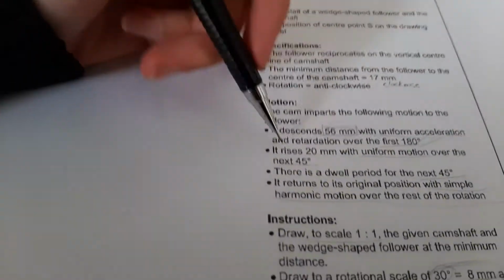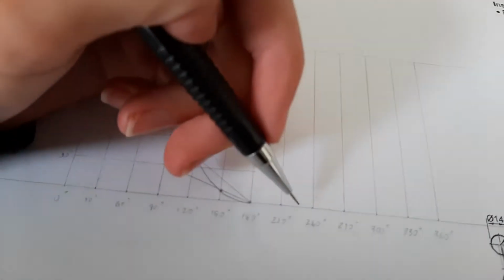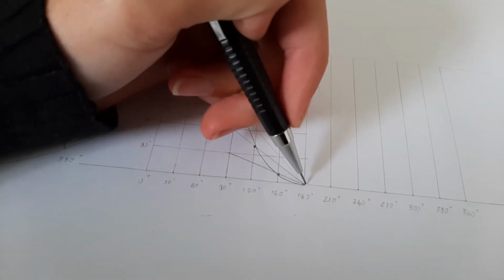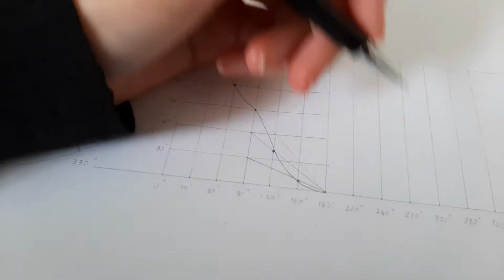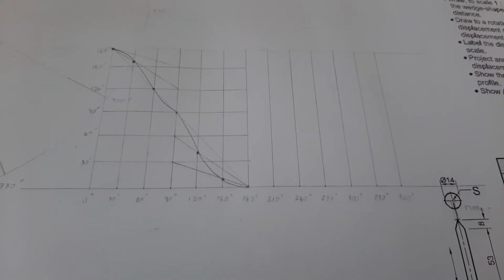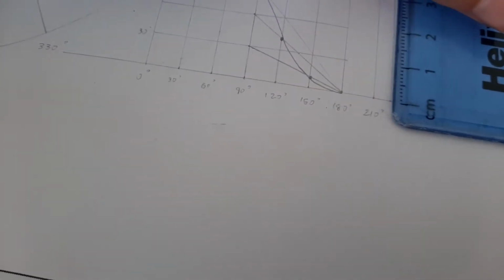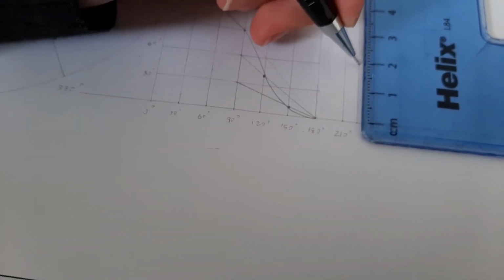Then they say here for the next 45 degrees, it rises with 20 millimeters uniform motion. So that means that in the middle of this line here, which will be 45 degrees, it will go up 20 millimeters and then it will dwell for 45 millimeters. So we're going to draw that quickly. You're going to have this middle line over here. Then you're going to measure 20 millimeters up, make a point, and then make a line going from this point to that point.